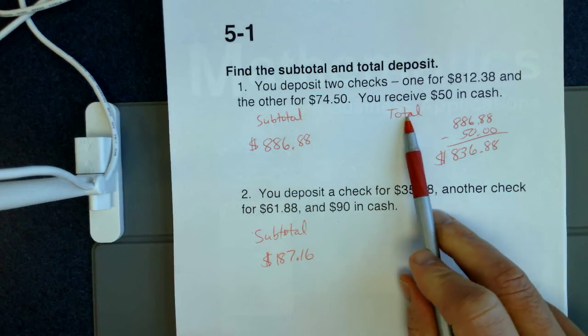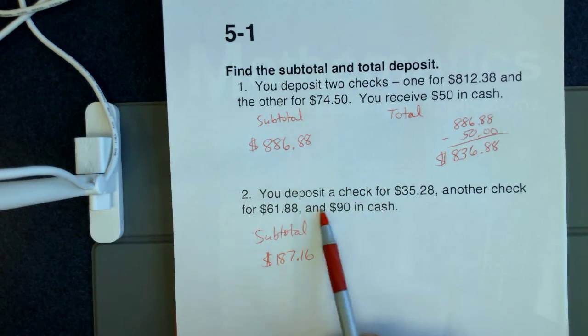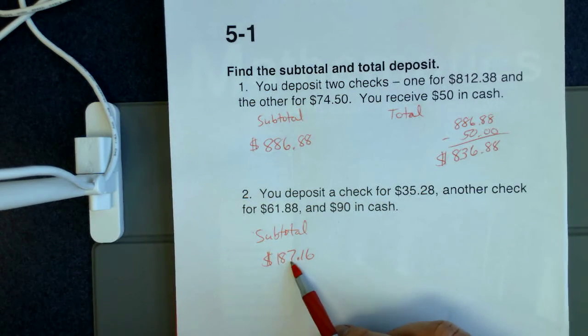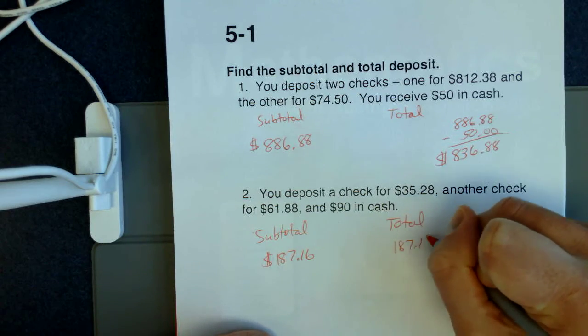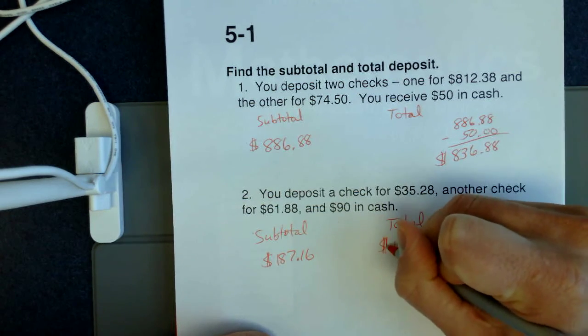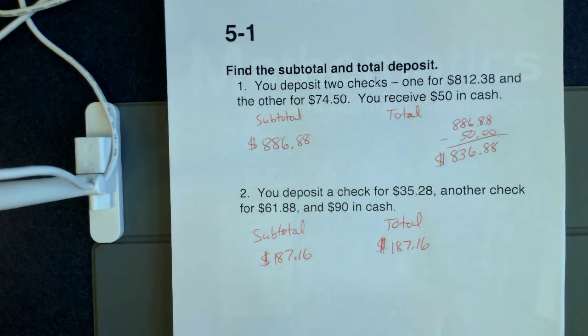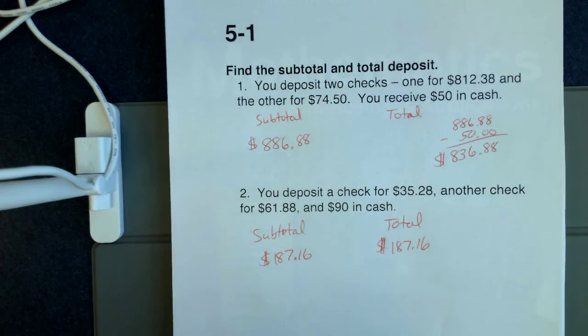And then our total is going to be the subtotal minus any cash that you keep. Well, in this one, we're not keeping any of the cash. So we would just subtract 0 from it, which gives us the exact same thing for our total, $187.16. So sometimes those 2 will be the exact same thing. If you're not keeping any of the money that you're depositing, then you'll have the same subtotal and total. All right, that is how we do section 1.